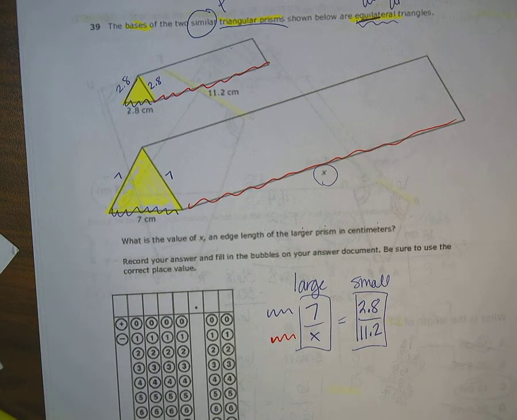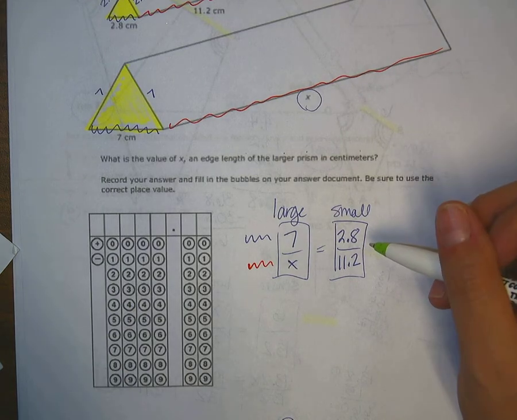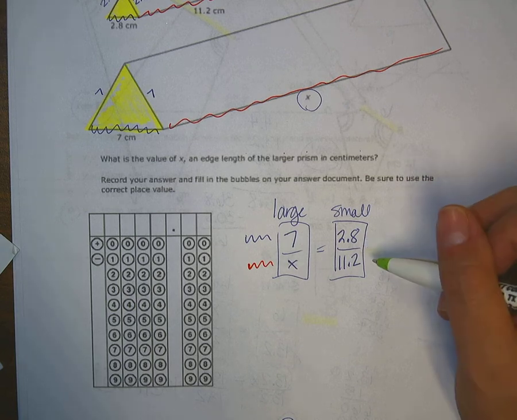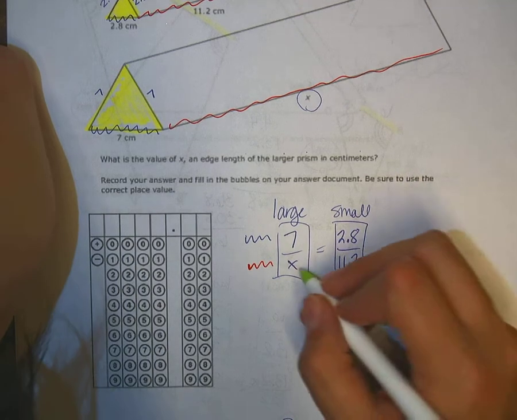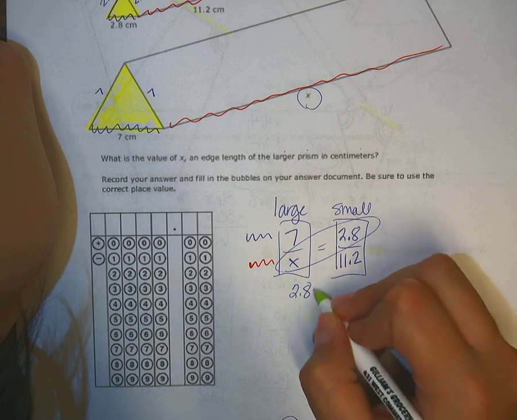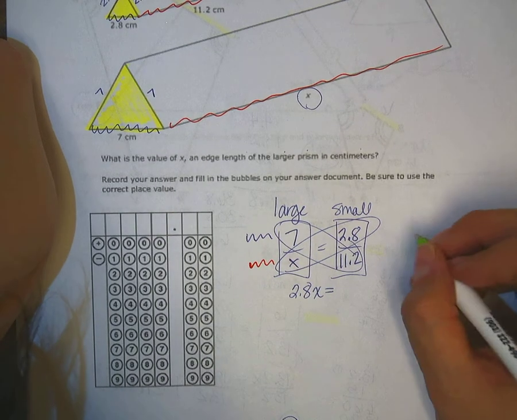Okay. Yuck, these numbers are gross. Plus, it's an open-ended question. Okay, it's fine. We can do this. Do I see shortcuts? Not really, no. And I can't estimate, so I'm just going to have to multiply. 2.8 times x. Bring down your equal sign. 11.2 times 7.